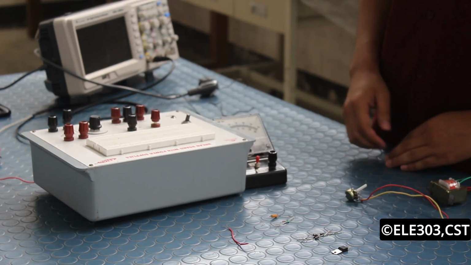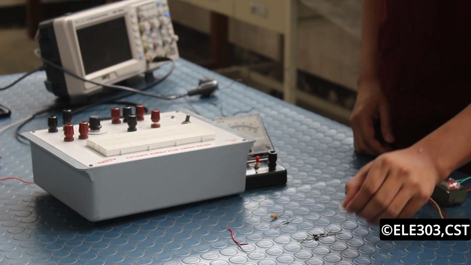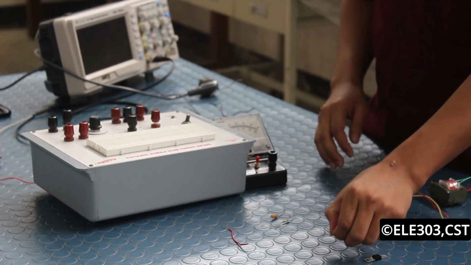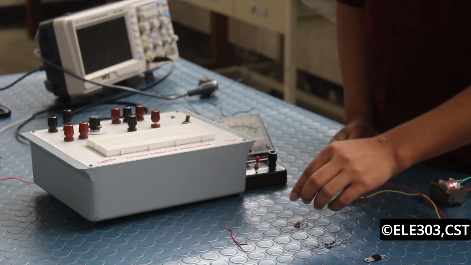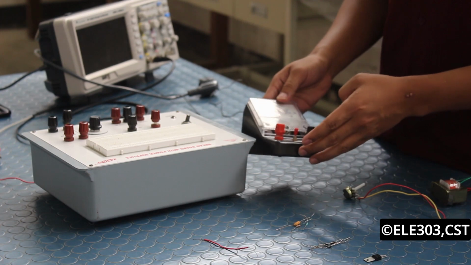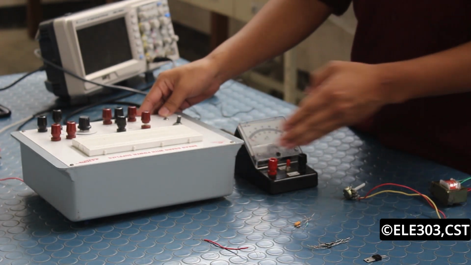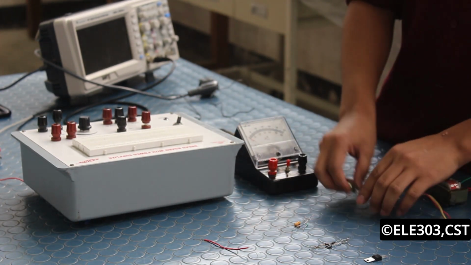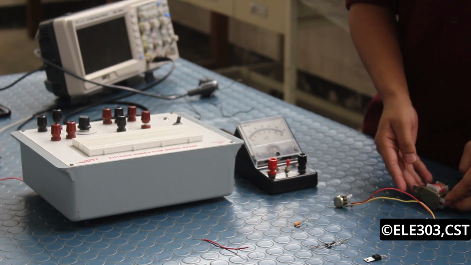In this experiment, we have used 1 SCR, 4 diodes, 3 resistors, jumper wires for connections, 1 ammeter, breadboard, potentiometer, and 1 transformer.